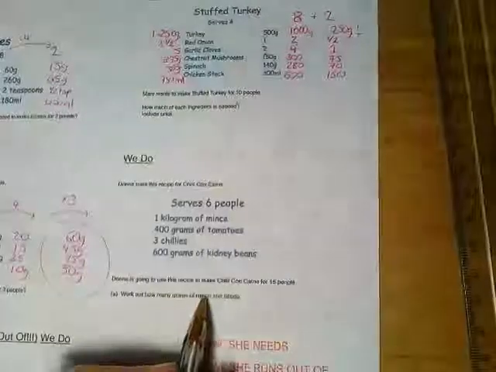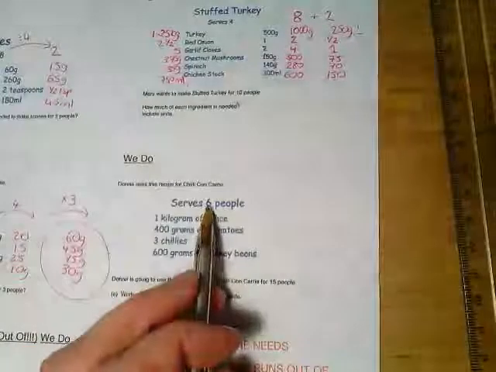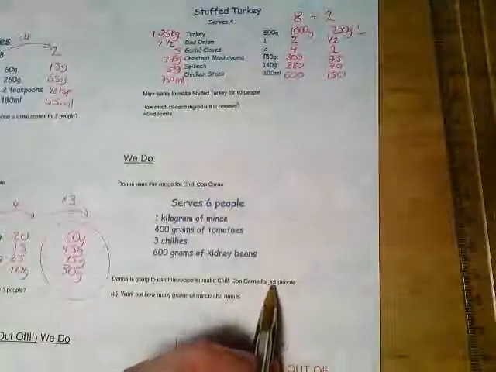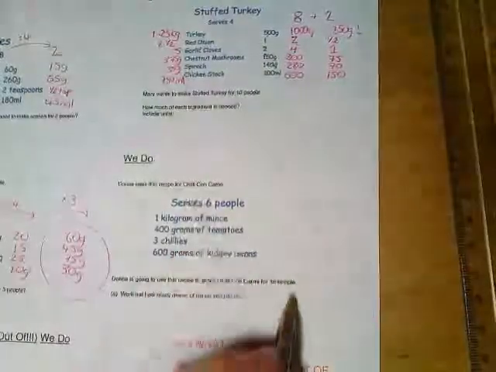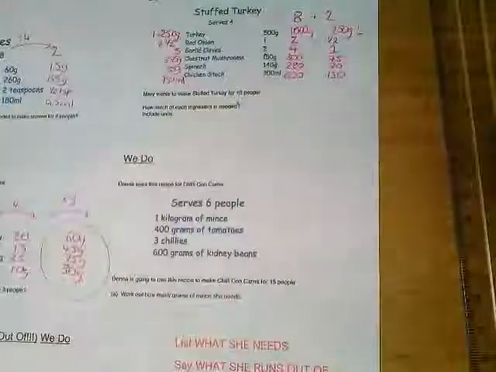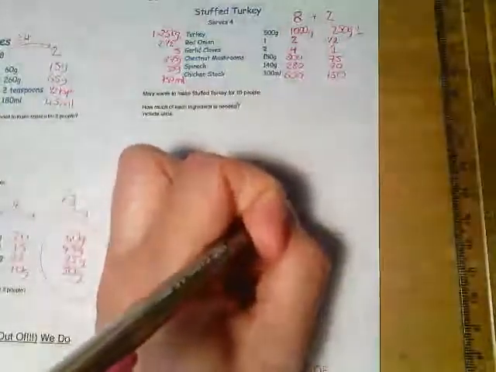Last one, do read the whole question. I hope you noticed you only need to know the mince. Now this serves 6 people, you want to serve 15 people, so I did mention it's quite useful to halve recipes and to double recipes. Quite often that combination is going to help you out, and actually it does here. So if I double the recipe, I get enough for 12 people. If I halve the recipe, I get enough for 3 people.